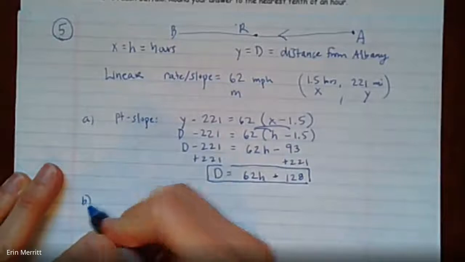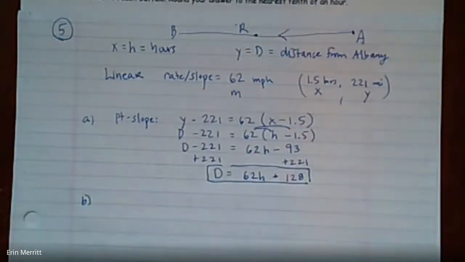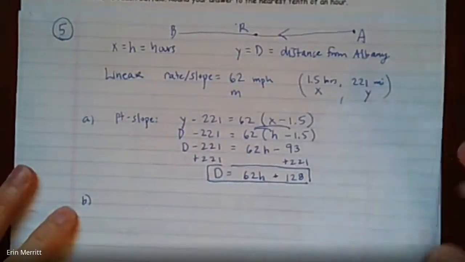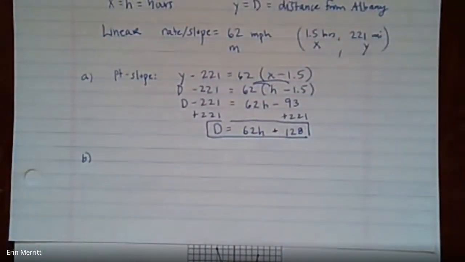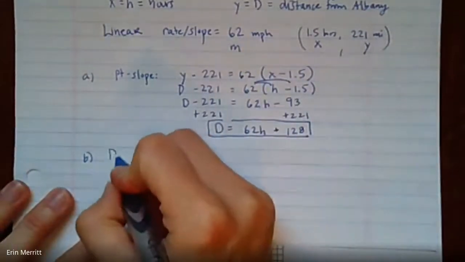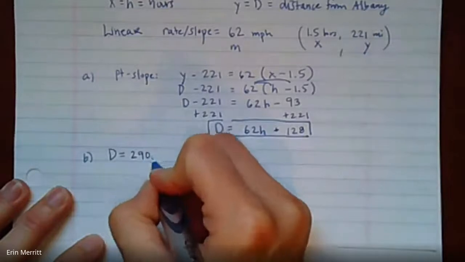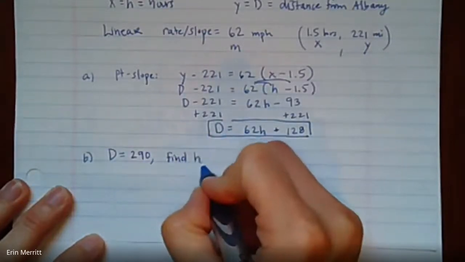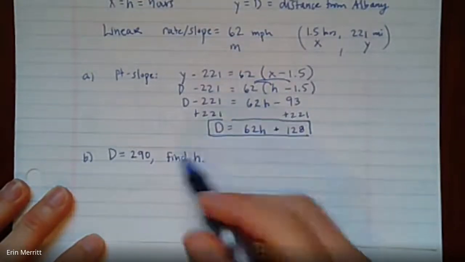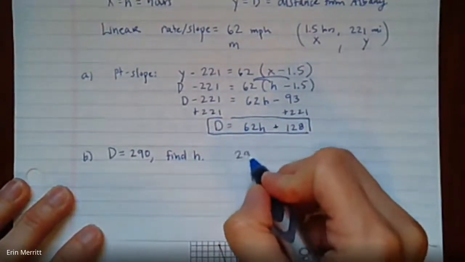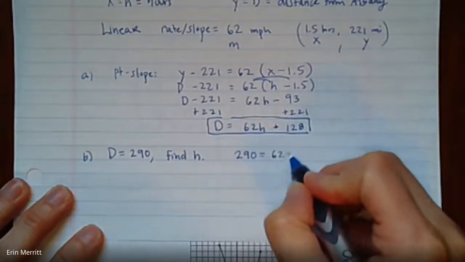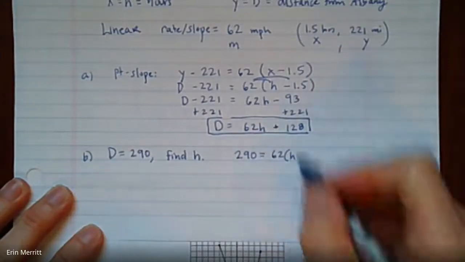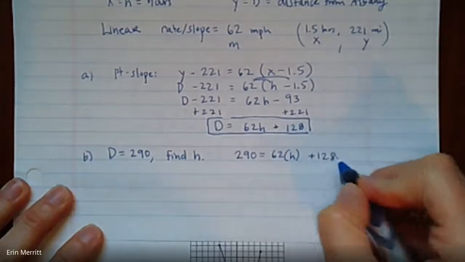All right, part B. If the total distance from Albany to Buffalo is 290 miles, which I just looked up, it's like 288.8 on the one thing I found, so that's accurate. Determine how long it takes for Steve to reach Buffalo. So they're telling you if the distance is 290, find how much longer it takes him to get to Buffalo. So find H. So we have an equation. Now we're just plugging in. So 290 goes here. 62, oops, I forgot. We don't know H, so keep that as H there. And then we're going to solve.